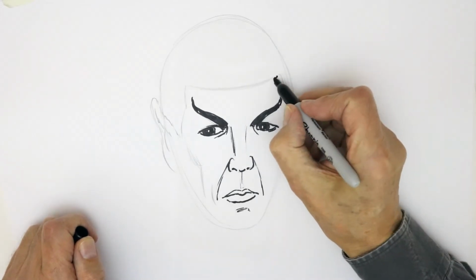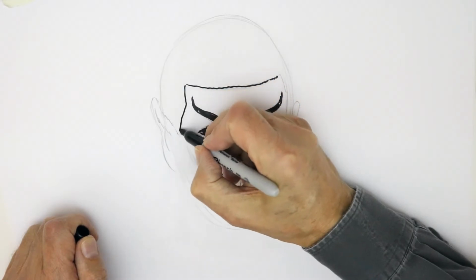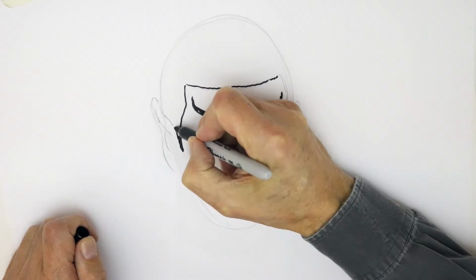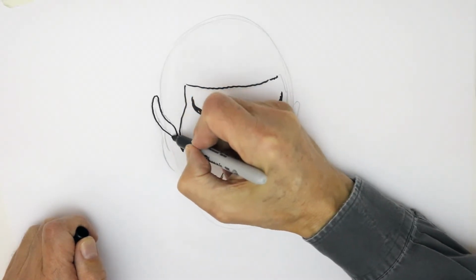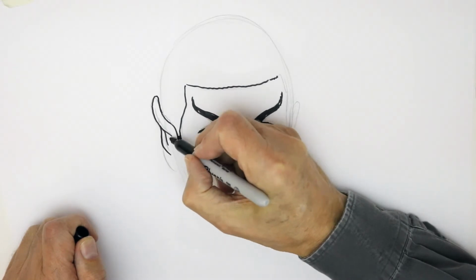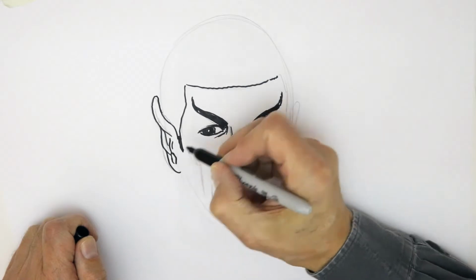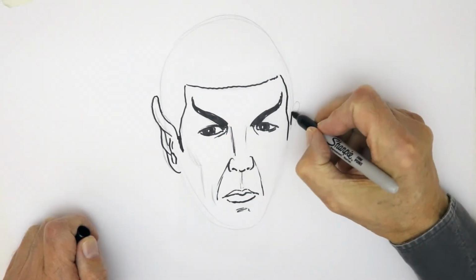Right, now the hairstyle, as I say, comes round on a curve like that, and down to a point just below his ear there. His ear slopes up and kind of curls back towards his head like that, and that slope there. Okay, and this side will come in about there.